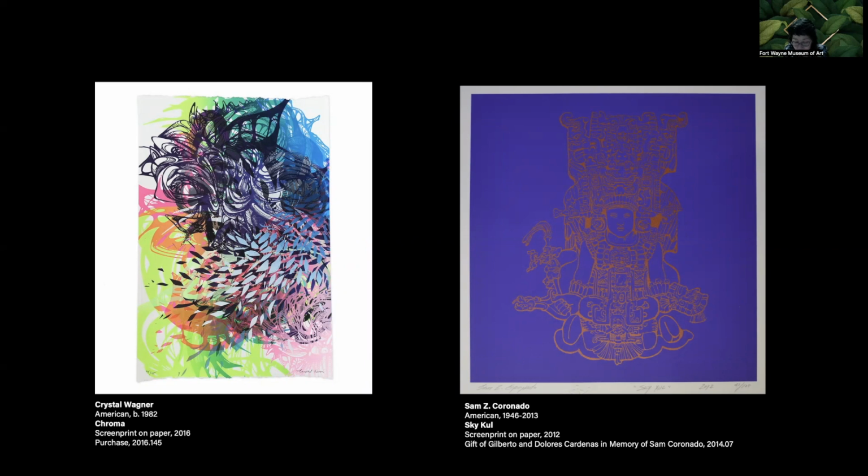Wagner's print is aptly named Chroma, and intricate lines and shapes are set off by highly saturated fluorescent combinations. Sam Coronado contrasts a fine metallic copper ink set against the rich purple, adding a luster and regalness that is appropriate for this ancient figure. Sky Cole was a king who ruled from circa 785 to 795 in a Maya city-state in Guatemala.